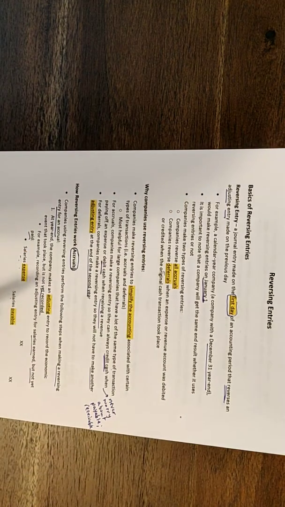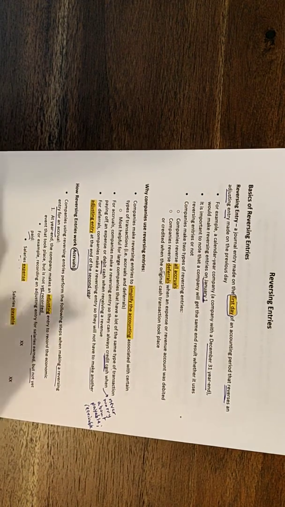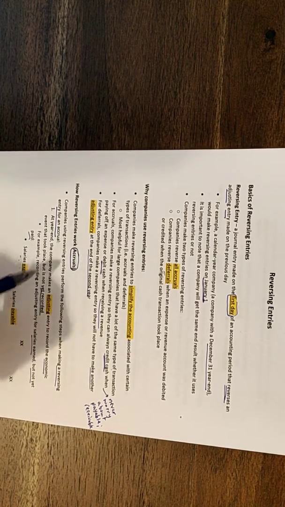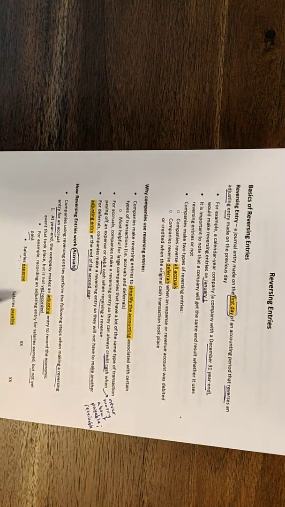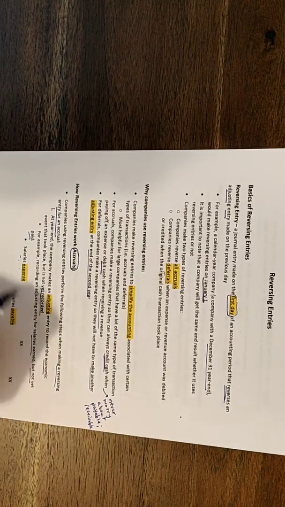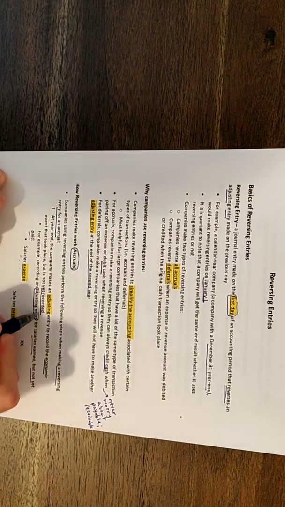And so what happens is that the economic events have taken place, but we haven't recorded them. We haven't actually paid these employees cash, okay? Right here it says economic events take place, right? These employees did work, but we haven't paid them. So we have to accrue this liability, right? This is the adjusting entry, right? This is an adjusting entry, okay?